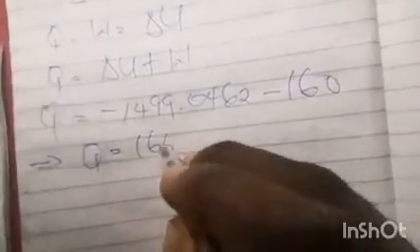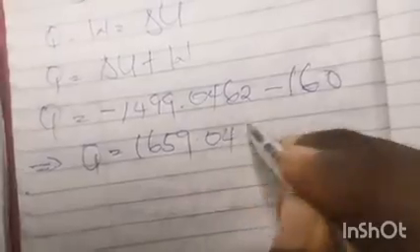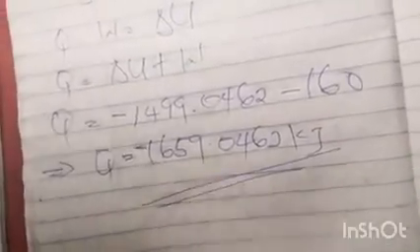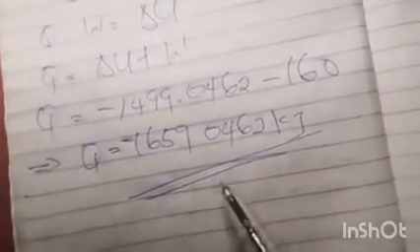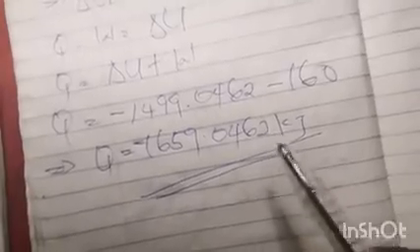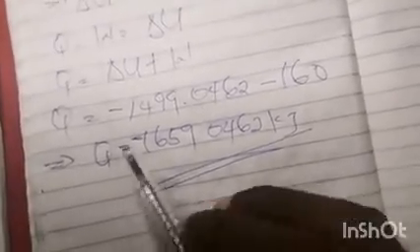So in place of work done we simply have minus 160 kilojoules. Therefore heat supplied is equal to minus 1659.0462 kilojoules of heat. As always, the reason why we have the negative sign is simply because heat was removed from the system. Heat removed from the system is negative, so that's why we're having negative.